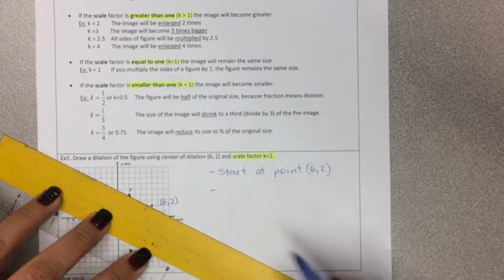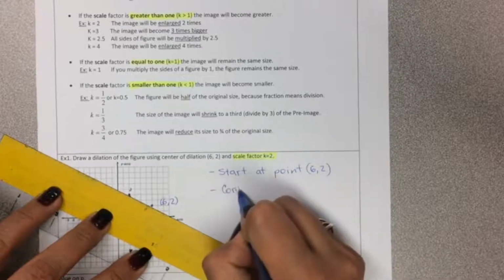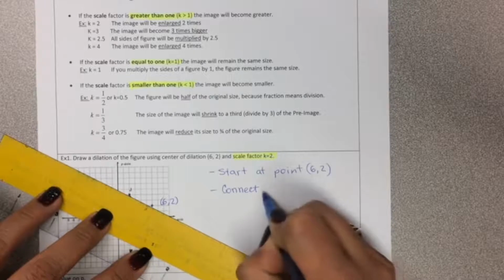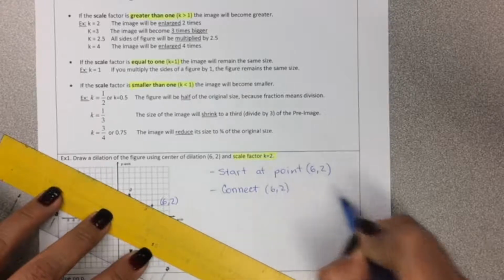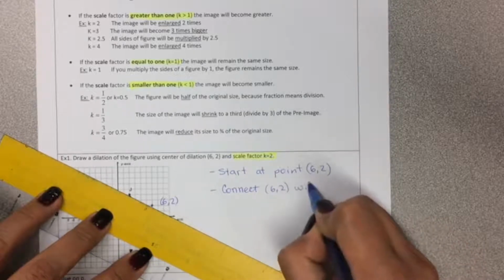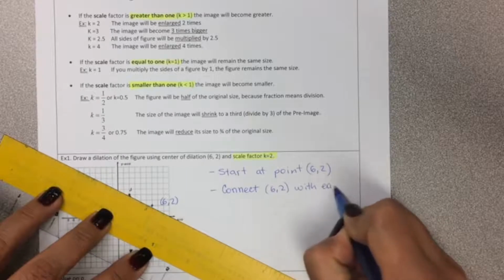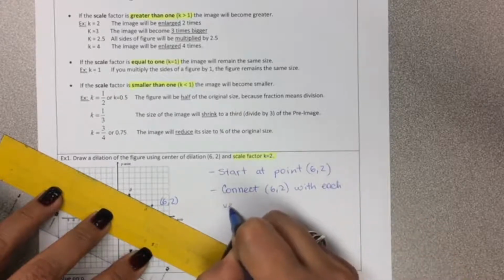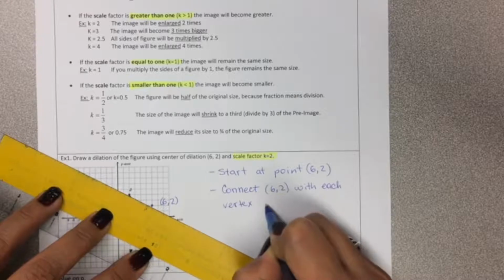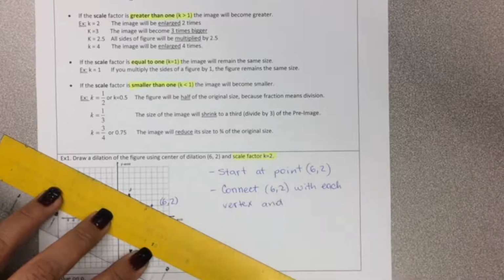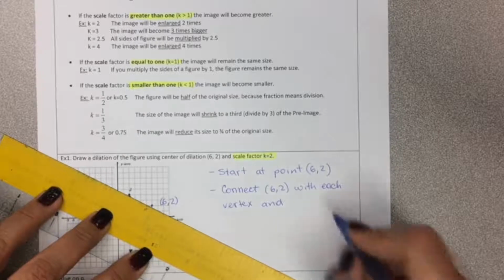So I am going to connect (6, 2) with each vertex and multiply the distance by 2, or double the distance.